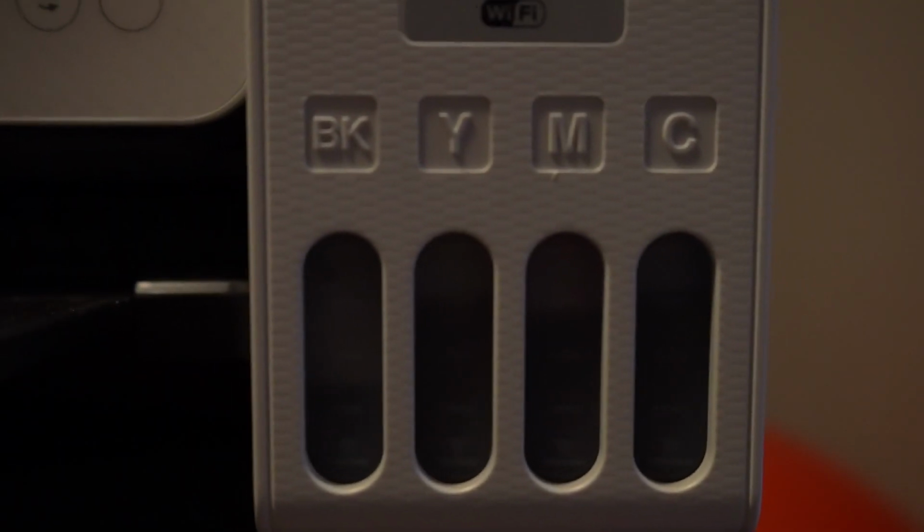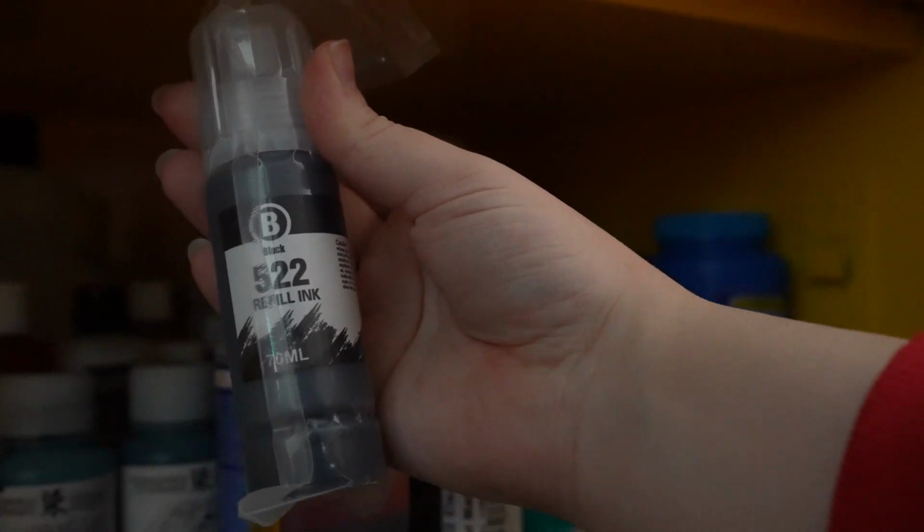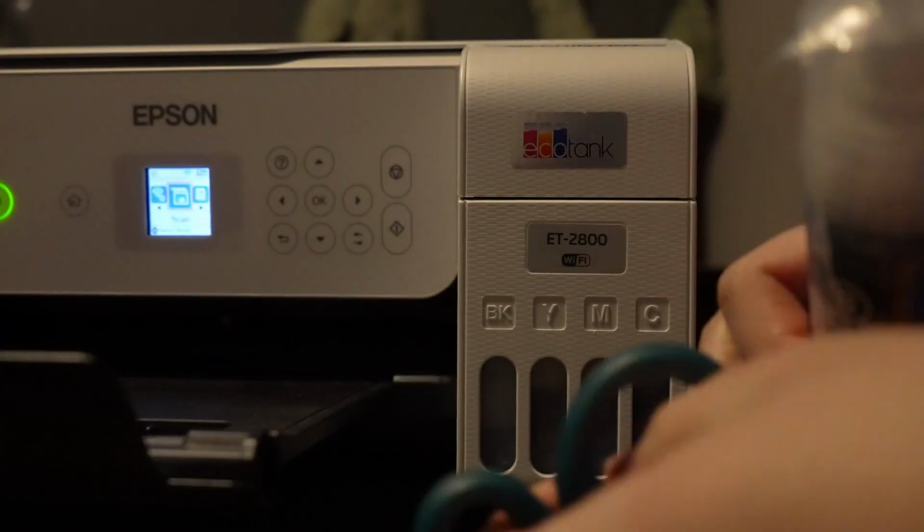Wait, I've just had a remembering. I need to fill the black ink. I bet that would help a great deal. It's in here, I believe. Let's see. It's in the other corner. That's what we want. Grab some scissors, open up our ink.